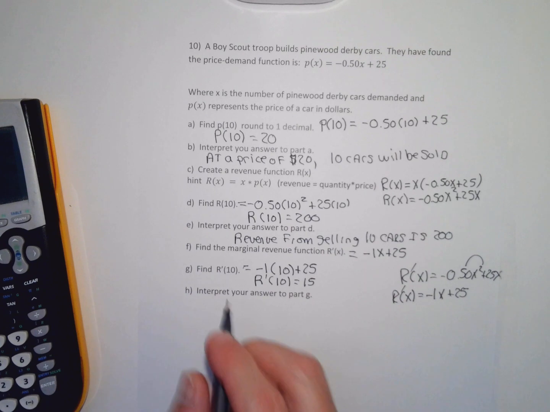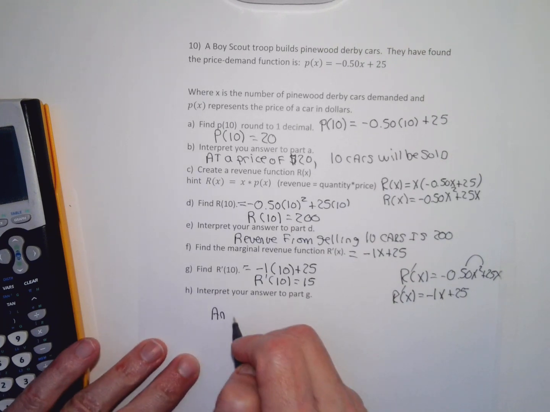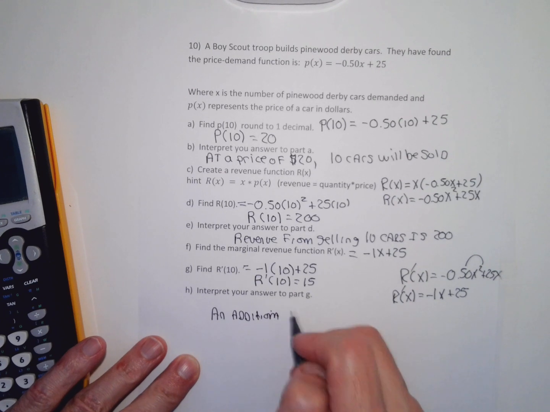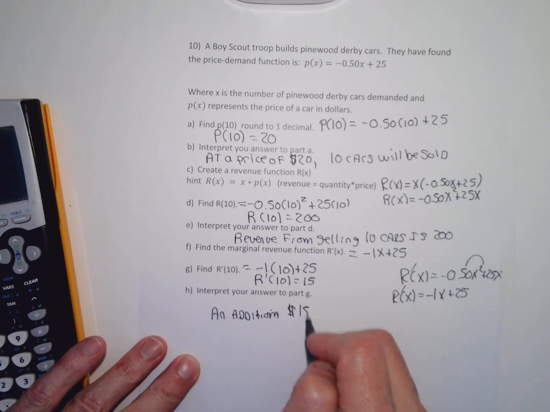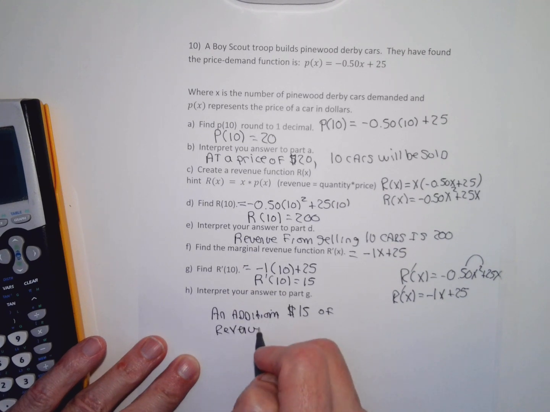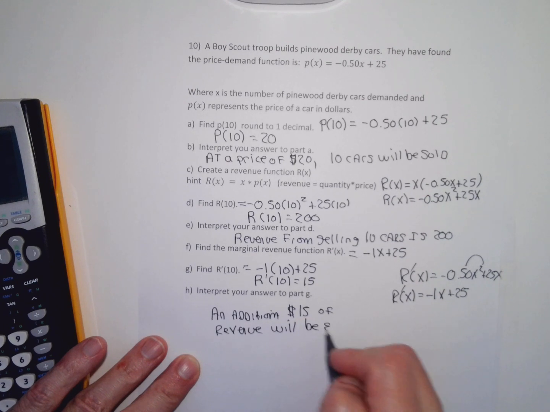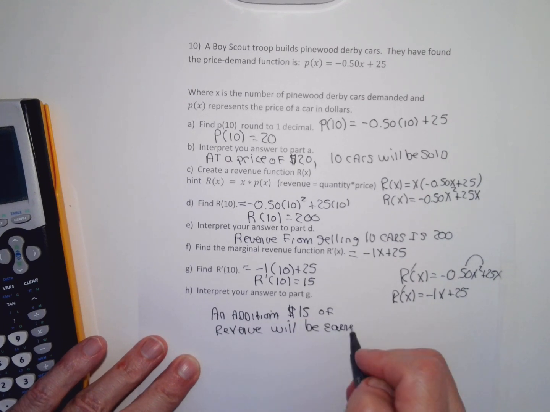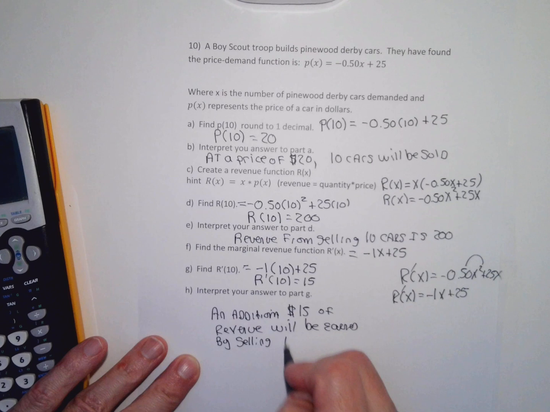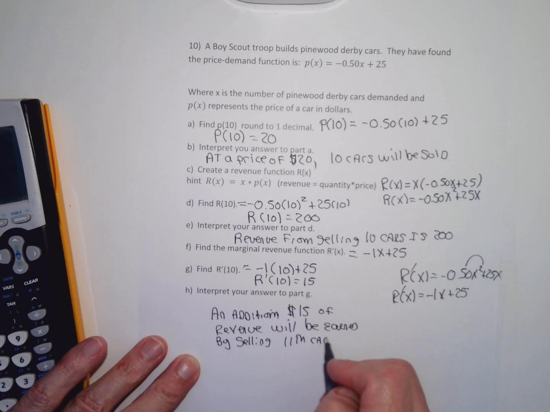So an additional $15 of revenue will be earned by selling the 11th car.